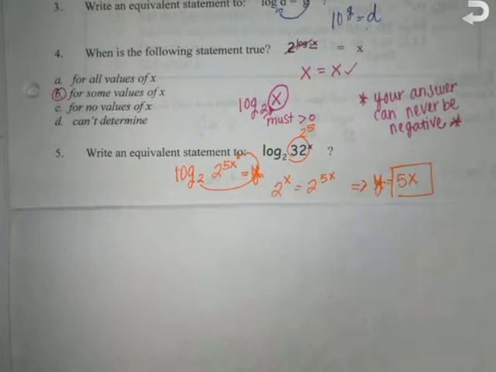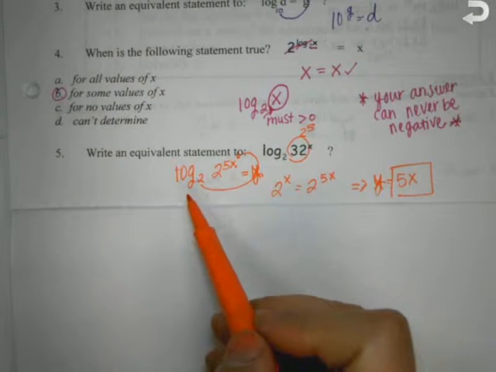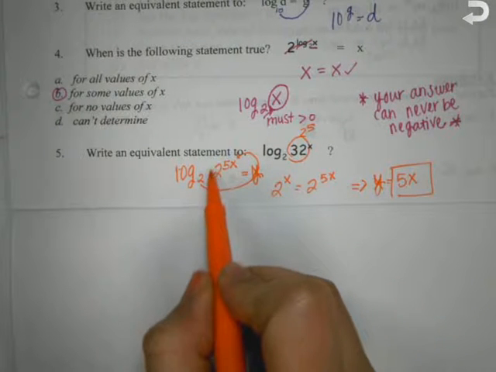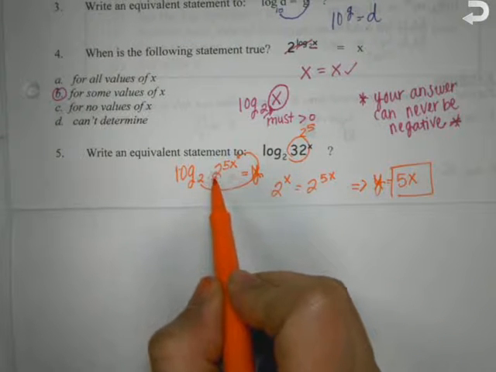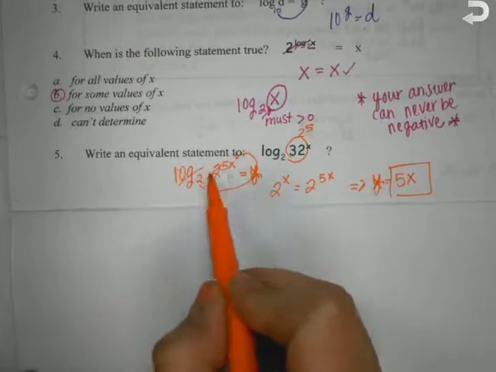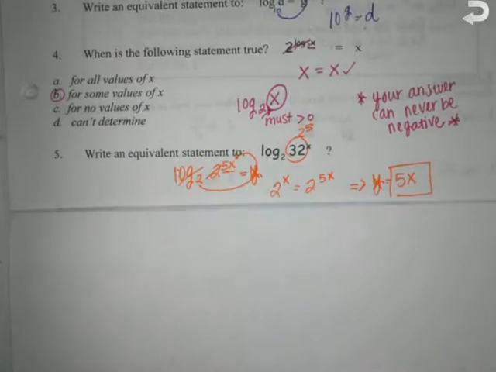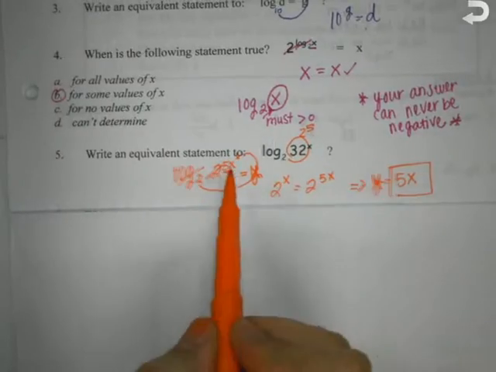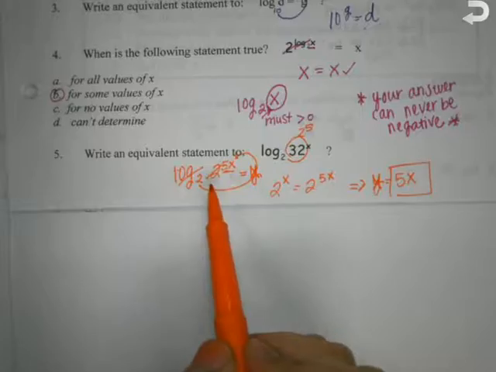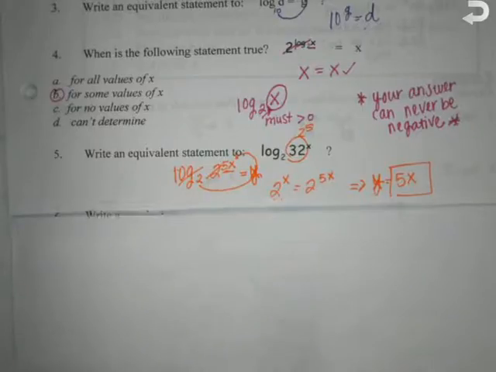But this was a special case. If my base and the base of the exponent are the same, I can cancel those out right away, and my answer is just going to be the exponent. Do you remember that special rule? If they are the same, you can just cancel them out. So our answer is just going to end up being that exponent of 5x. Okay, what about number 6?